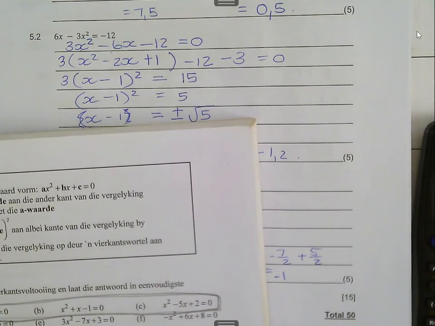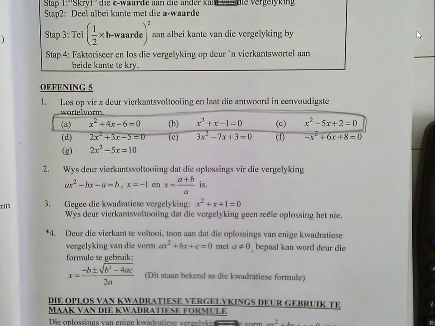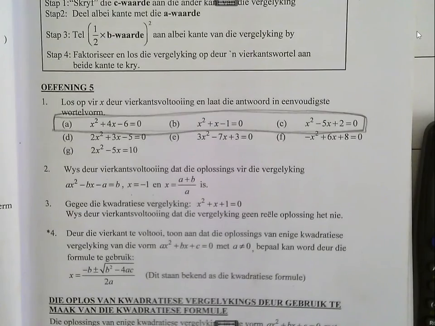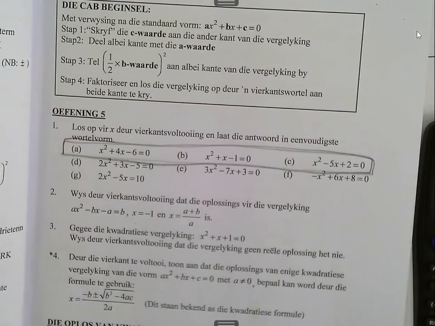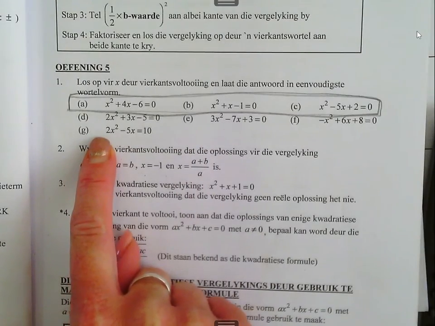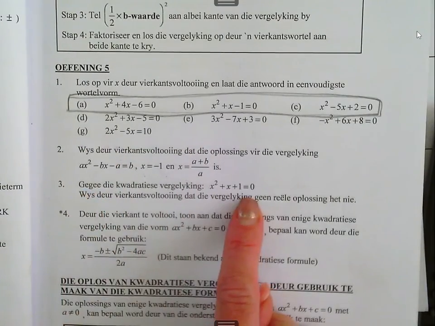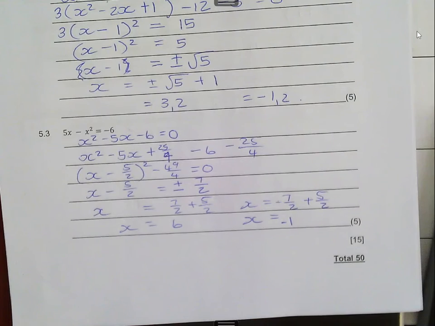Exercise 5, same one we are busy with. I want you to do D, E, F and G. And then number 3. D, E, F and G on page 29. So you do D, E, F and G of that question 1. And then you do number 3. With those pages, you paste it in. If you've forgotten how to complete the square, you can go and look at it again. You're going to need it.